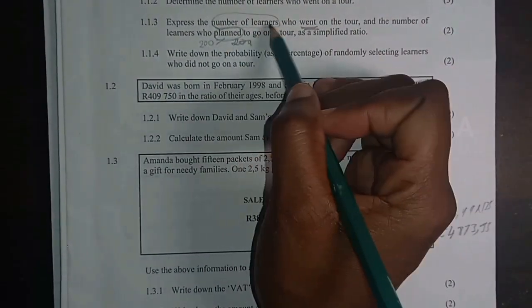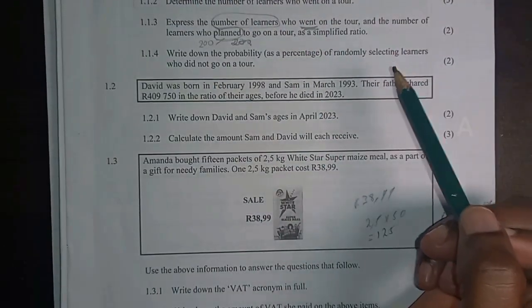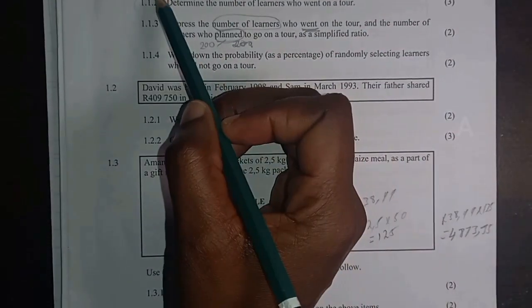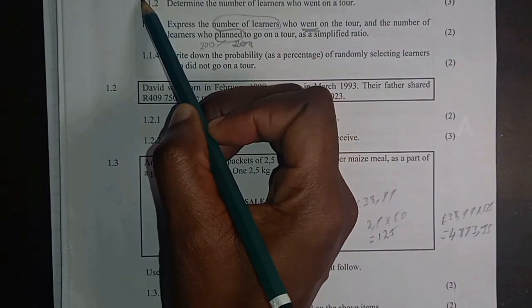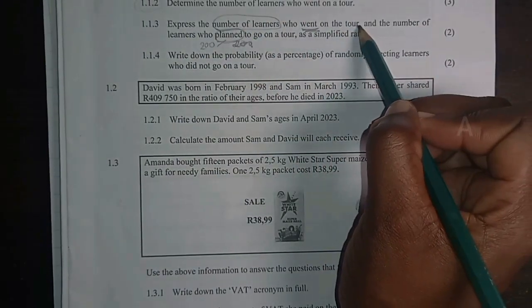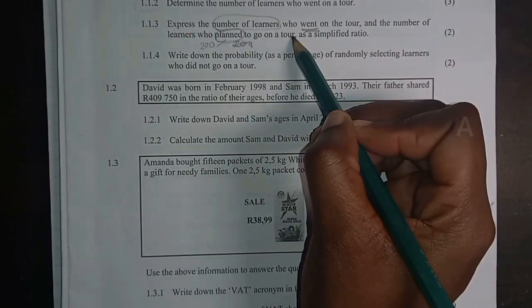So the ones that plan to go is 200. And then we have the number of learners who went, as asked at the top there. I can recalculate it if I want, but I have to show all my calculations, or I can go get it from 1.1.2. Okay, so now the number of learners who went on a tour and the numbers of learners who planned to go on a tour as a simplified ratio.